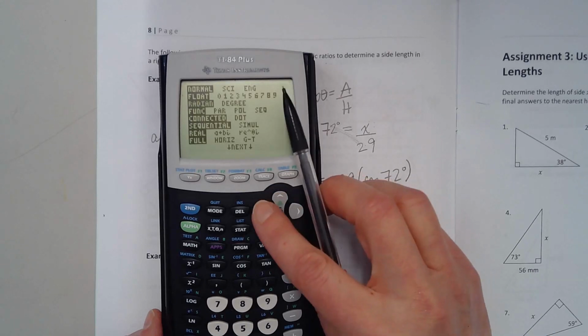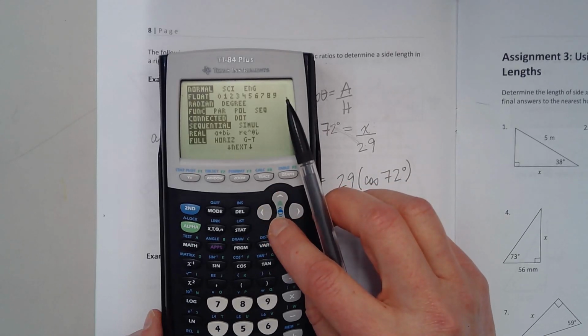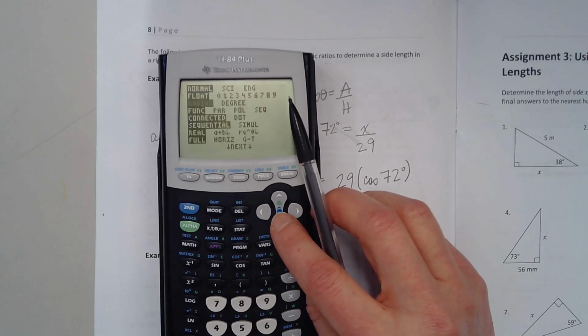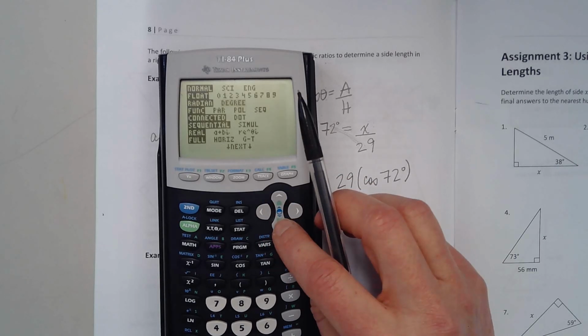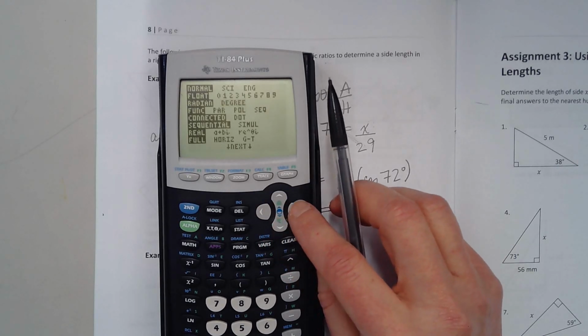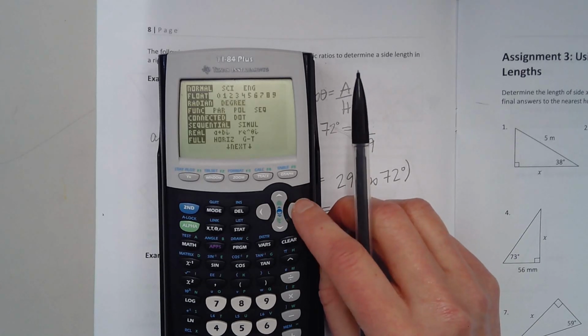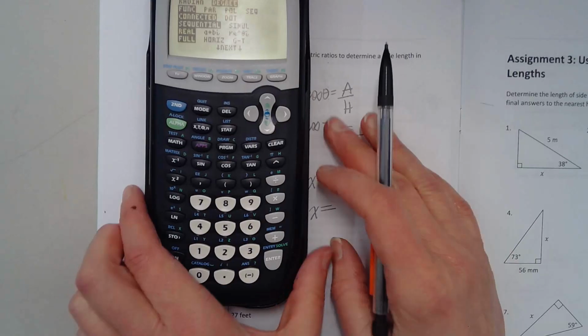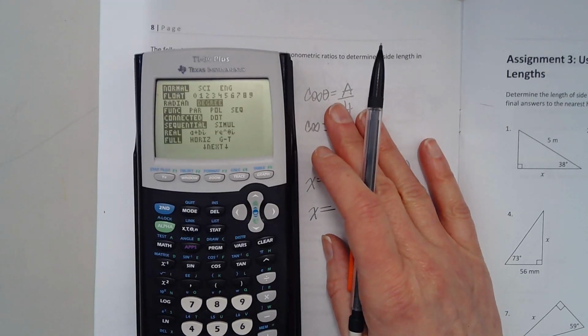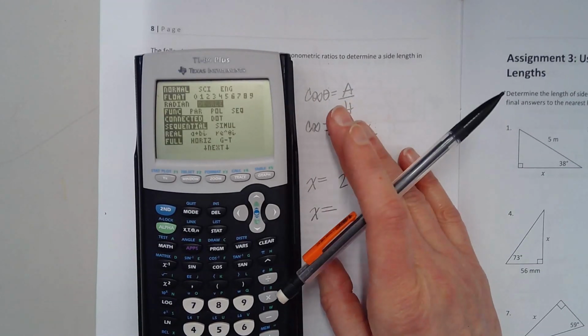Just mode, because you just want mode. You can use your cursors and move down to where it says radian, and then move your cursor over to degree, okay? Once it's blinking on degree, just press enter, which is right down at the bottom. Enter is going to be your equal sign, and it's also your enter sign, right?